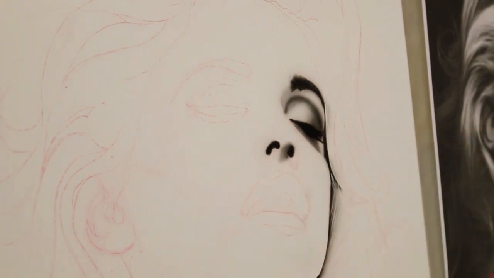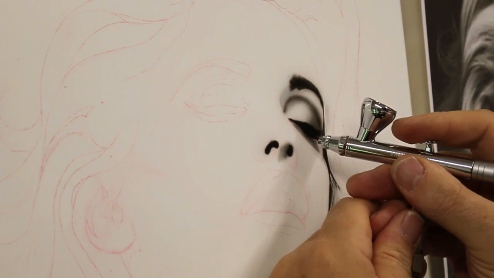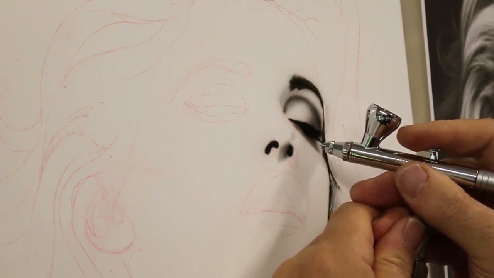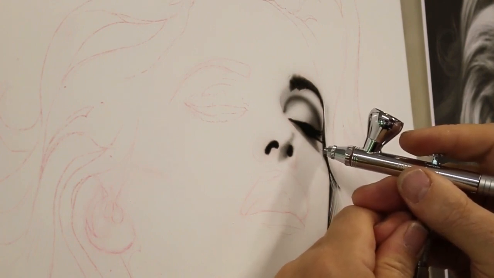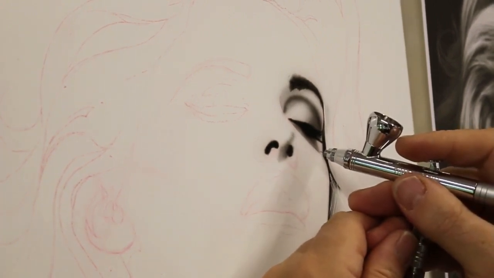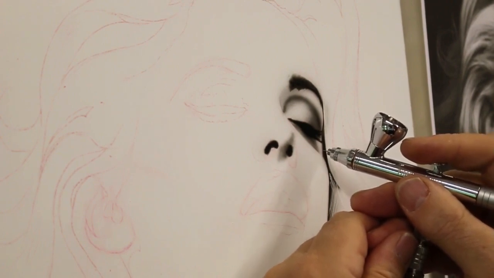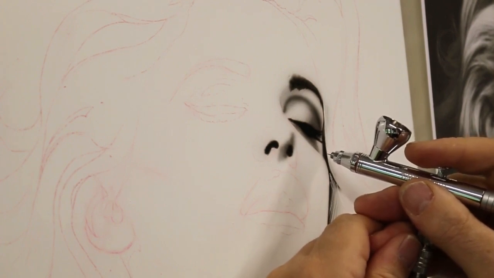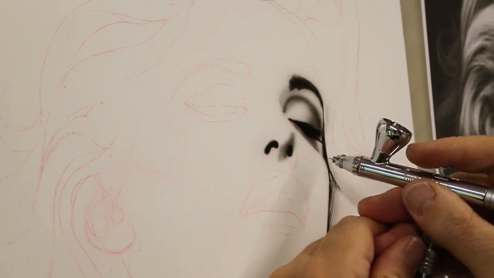So take your time, let it build. This goes right up to that corner, so we're going to allow that to build very slowly. Keep this, if we can, quite smooth.